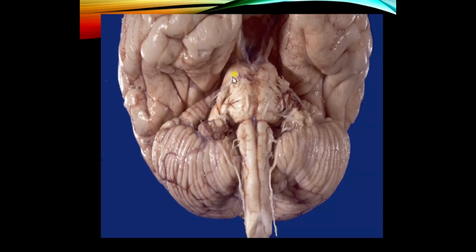You can never miss the pons. If you look closely, you can see these fibers running this way, going down into the cerebellum. This pathway is called the middle cerebellar peduncle, a very important connection between the pons and the cerebellum.